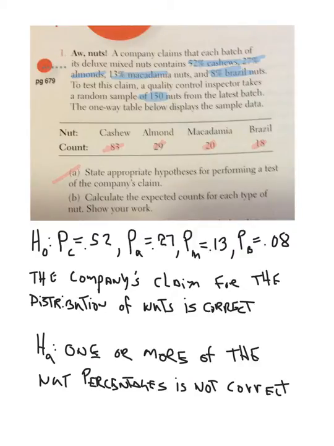And the alternative hypothesis is that one or more of these categories is not correct. Now, it doesn't have to mean that all of these are wrong. It could just mean that just the Brazil nuts are off. So that's important. One or more of these categories doesn't fit. Okay, that is the hypotheses for the situation.